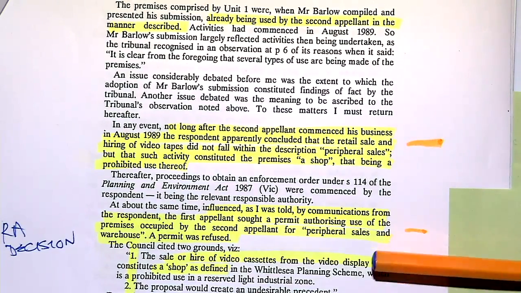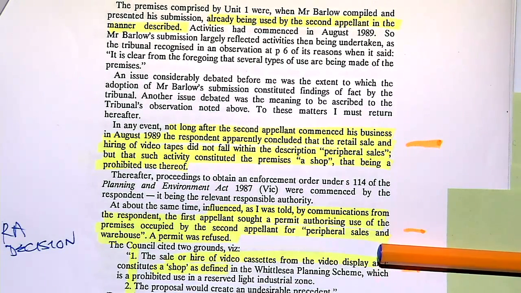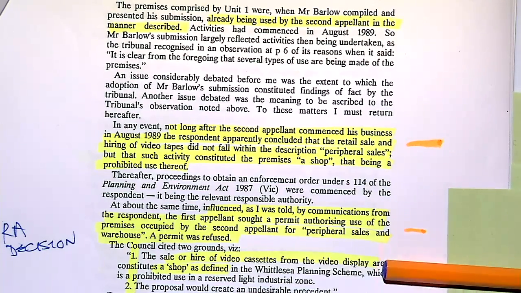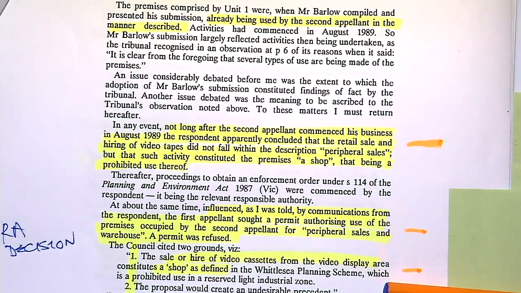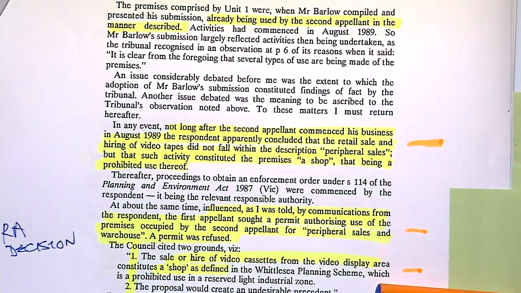So the council cited two grounds for refusing a permit: the sale or hire of video cassettes from the video display area constitutes a shop, which is prohibited in the light industrial zone. So they went back to seek a permit so they could legitimise their operations. They had tried to have it formalised by having it considered as an innominate land use, as in it wasn't described in the planning scheme already. This sort of process of displaying and gathering data from having retail within your warehouse.